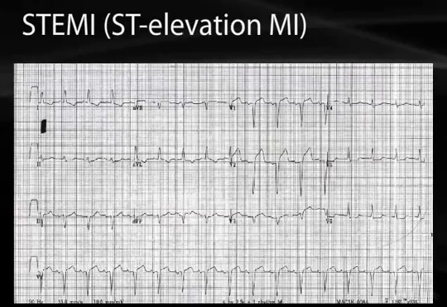ST elevations, seen here in leads V1 and V2, indicate an acute myocardial infarction or a myocardial infarction that is rapidly occurring. The ST segment elevations in this patient appear to be in the septal leads V1 and V2. We would diagnose this patient with a septal myocardial infarction. This patient also has Q waves in leads V1 and V2, as well as lead V3. These large Q waves would indicate that the patient already has infarcted or dead myocardium.